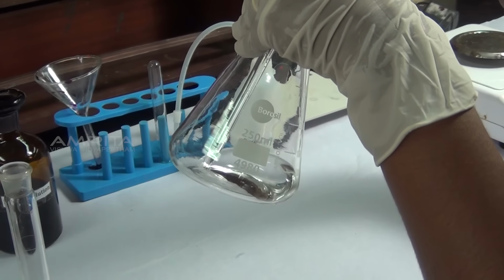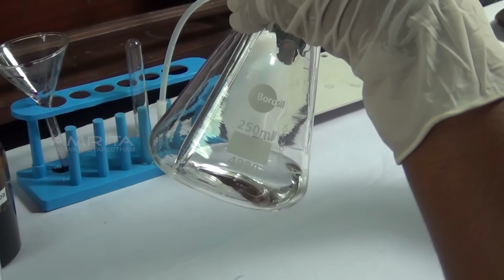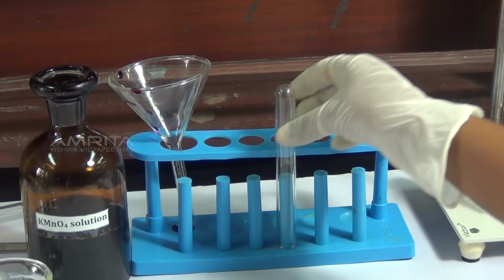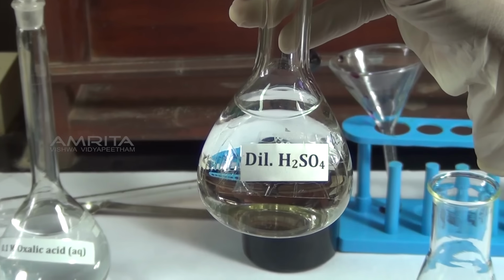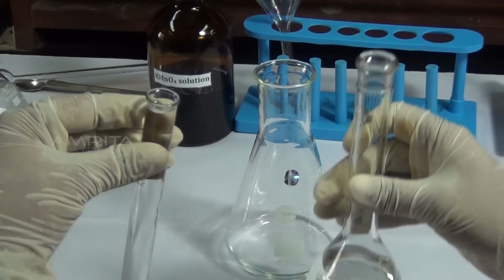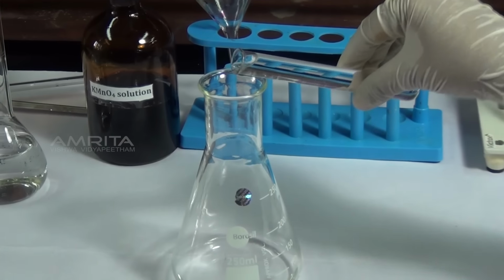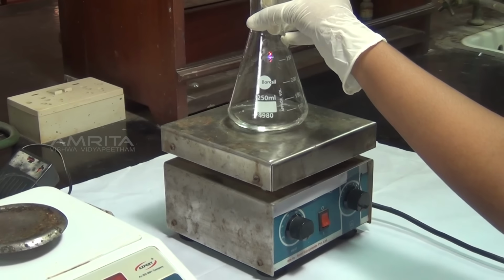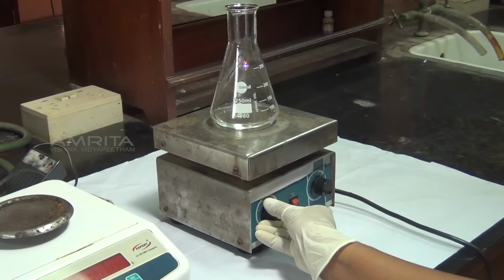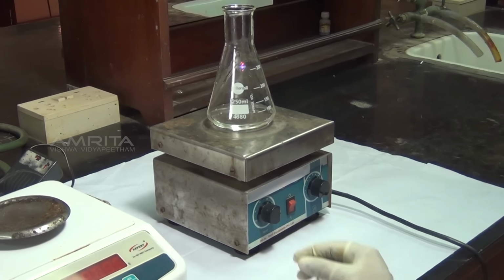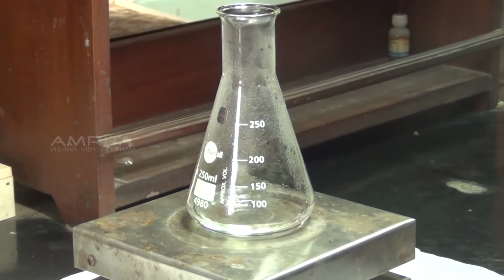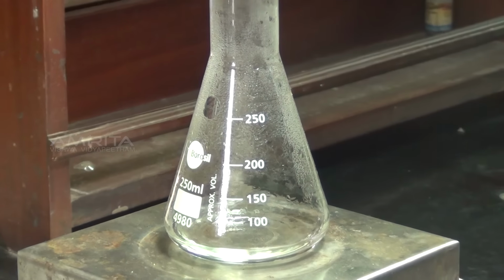Touch the tip of the pipette with the bottom of the conical flask to transfer the remaining solution from the pipette. Now add about 20 ml, which is the test tube full of dilute sulfuric acid, to the oxalic acid solution in the conical flask. Place the flask over the hot plate and heat the contents of the conical flask to 60 to 70 degrees Celsius as the reaction takes place at a higher temperature.